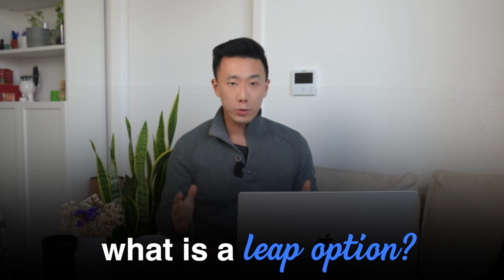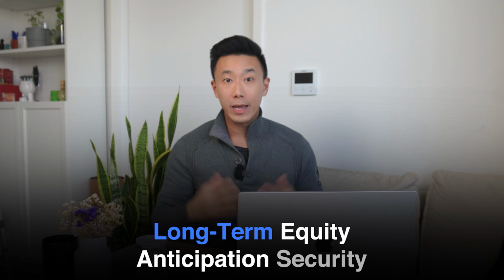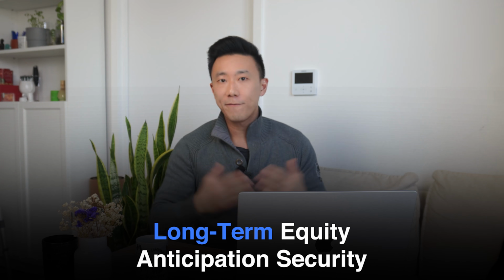So first, what is a LEAP option? Before we get into the whole trade breakdown, let's quickly go over what a LEAP option is and why it's such a powerful tool for investors. LEAP stands for Long-Term Equity Anticipation Security. It's just a fancy way of saying long-term option contract.